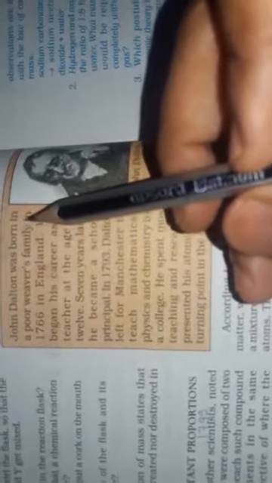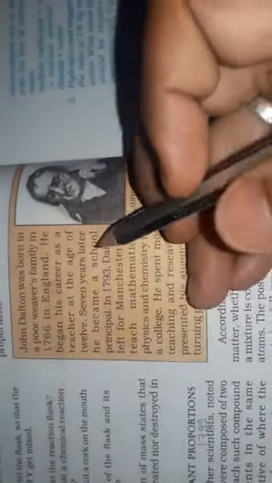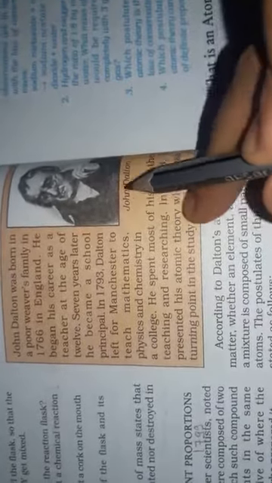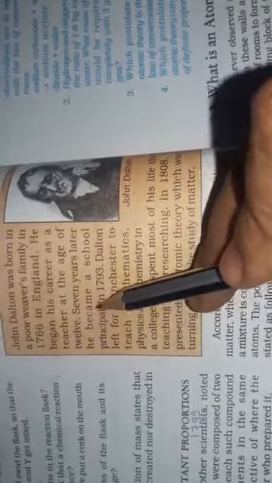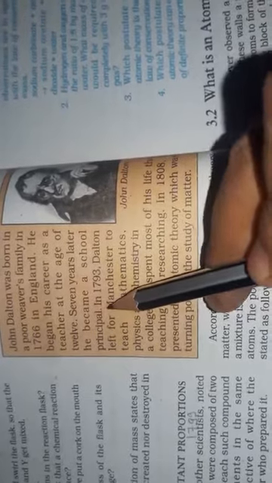John Dalton was born in a poor family in 1766 in England. This is a picture of John Dalton. He began his career as a teacher at the age of 12, and 7 years later he became a school principal.